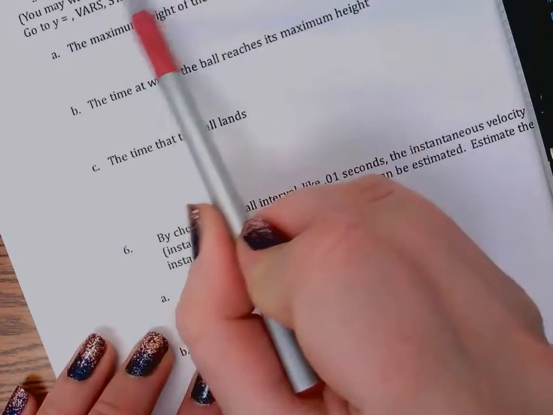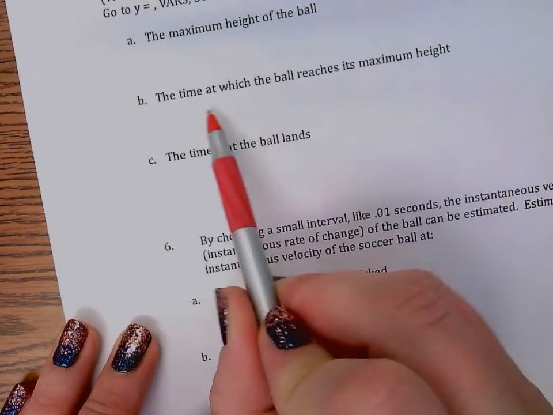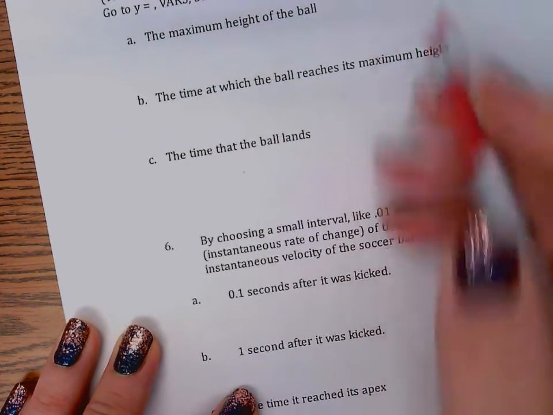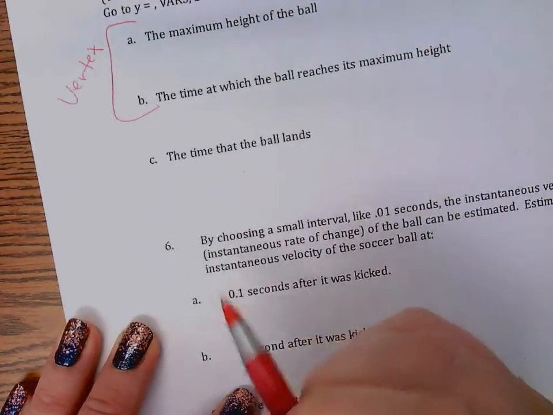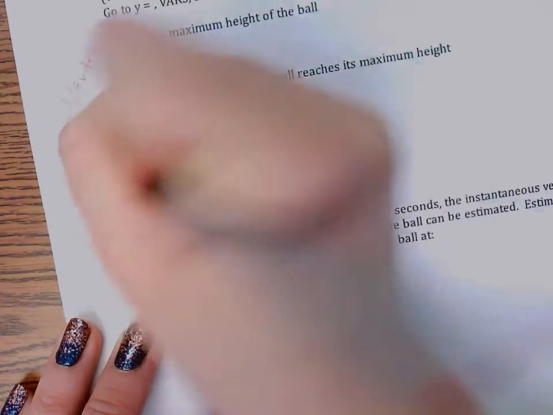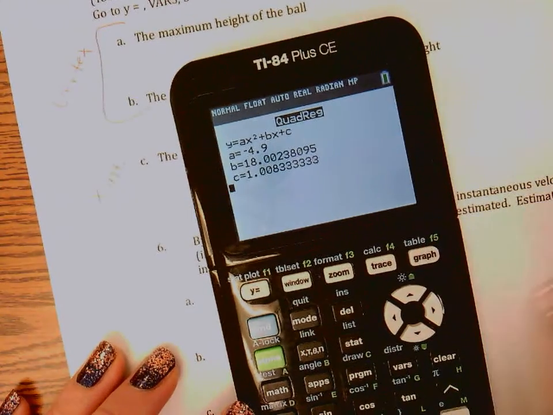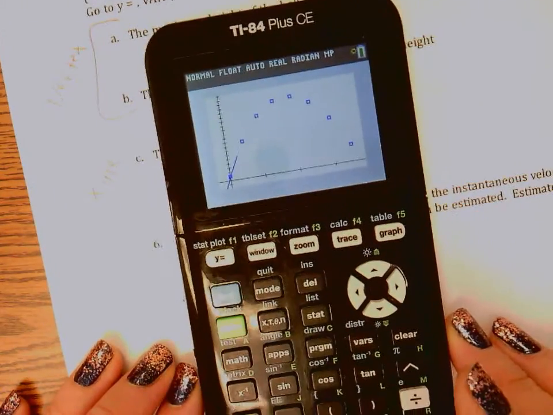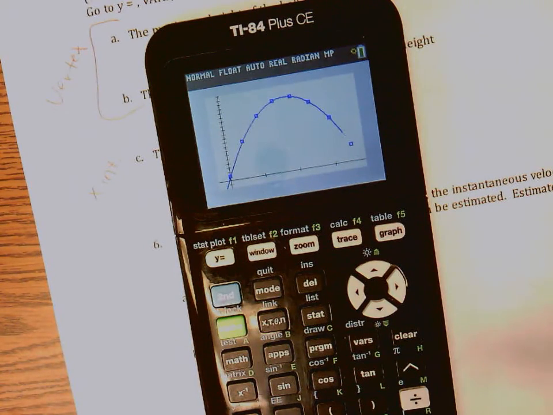So now let's answer some questions. Use your regression equation to estimate each of the following: the maximum height of the ball, the time when the ball reaches its maximum height. Isn't this just the vertex? And the time that the ball lands is just the x-intercept, right? On my graph, now it's going to graph the function on top of the scatter plot because I stored it in the y equals menu.